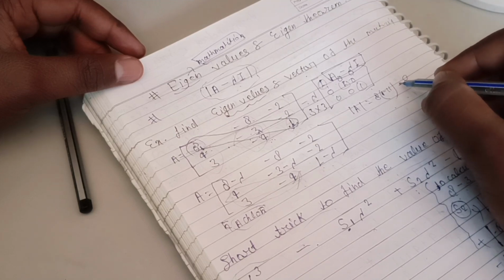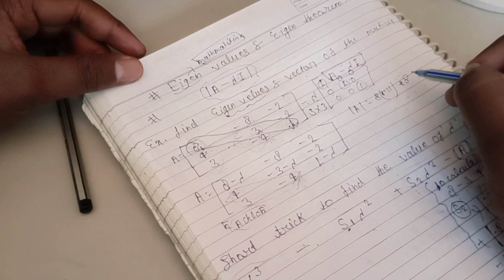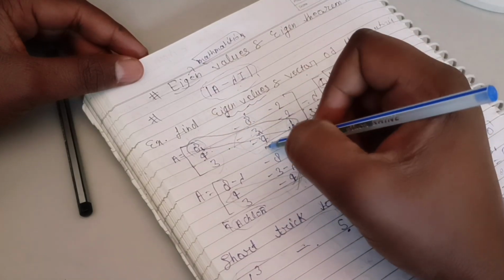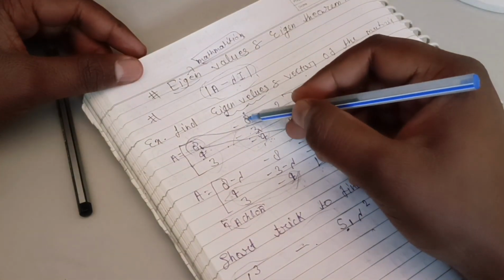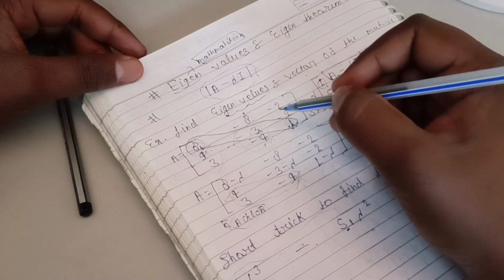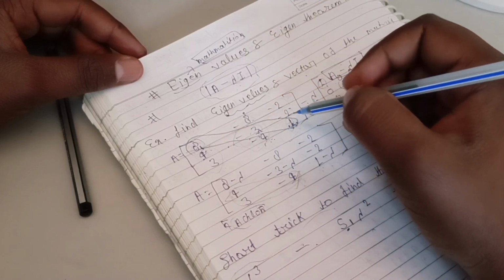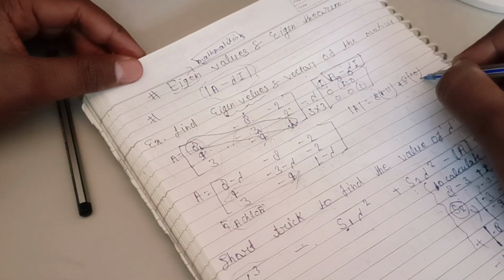Along the first row we expand. This will be plus 8 because this is A12, so the sign changes here, because we all know that these alternate signs always change. So basically this row and column we will hide. So 4 minus plus 6, 4 plus 6, 10.